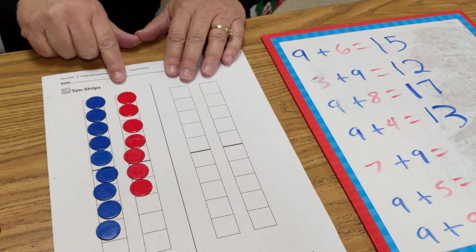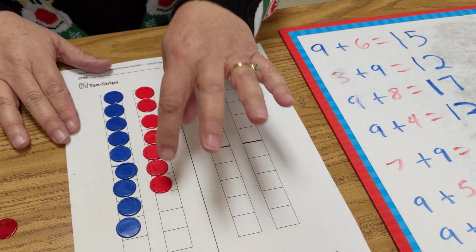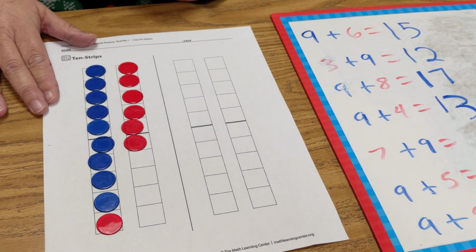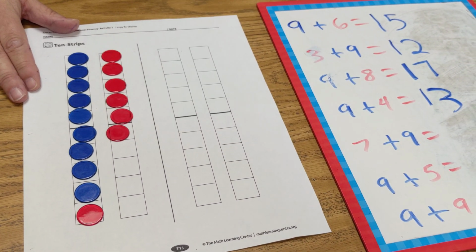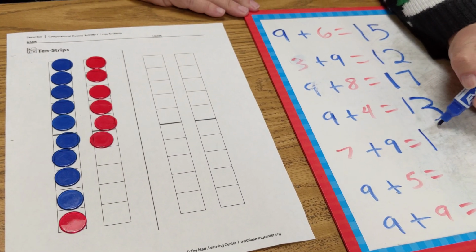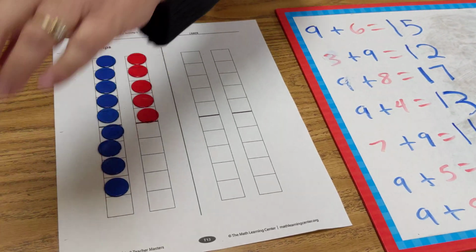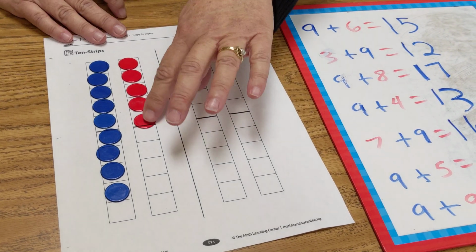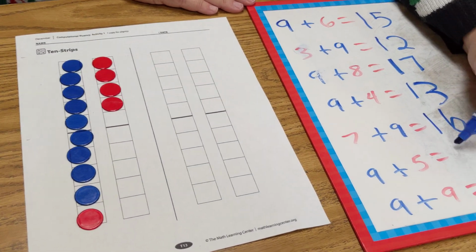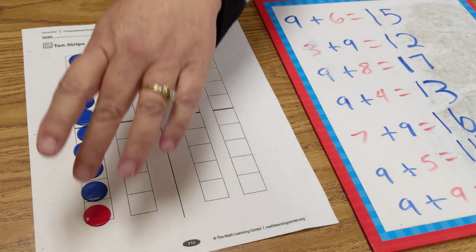Okay, I've got 9 plus 7. That one's tricky. I could count it by 5s, I could count it by 1s. But if I give 1 to that set of 9 and turn it into 10, then my mind sees right away that this is 10 plus 6, and that is 16. Okay, one last one. 9 plus 5. That same trick again. Wow, look at that. 10 and 4. That was a really quick one, and my mind saw that really fast.